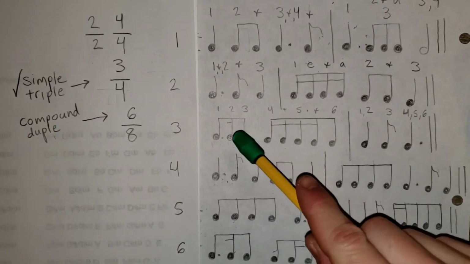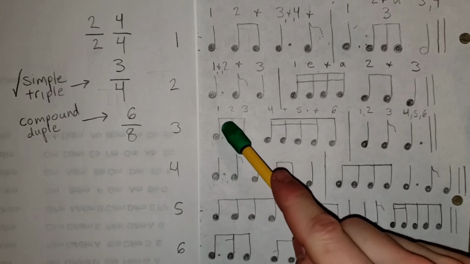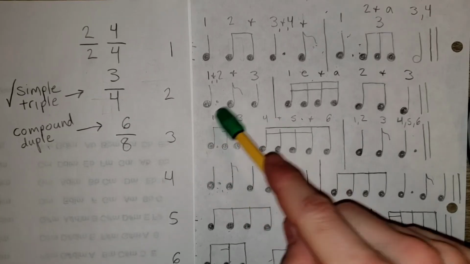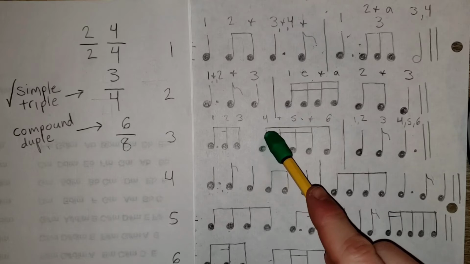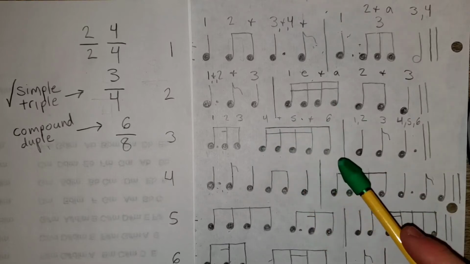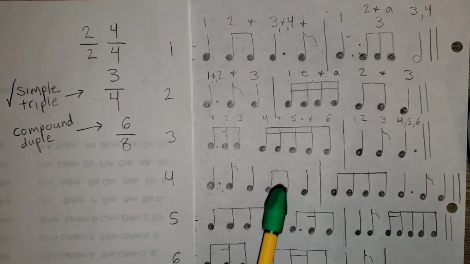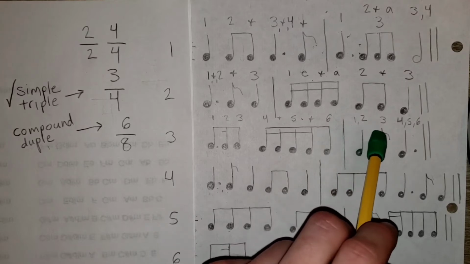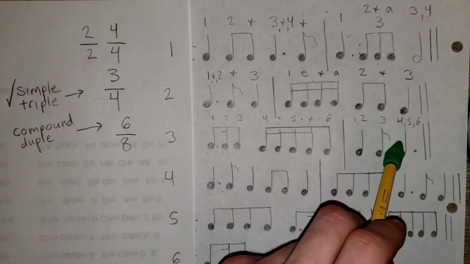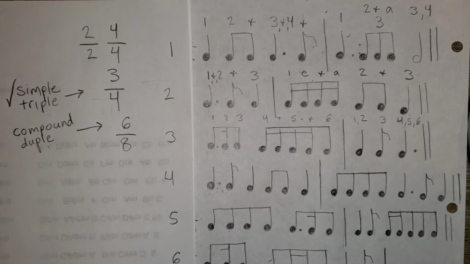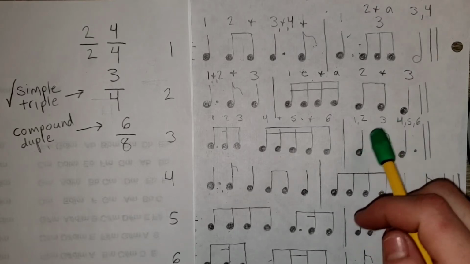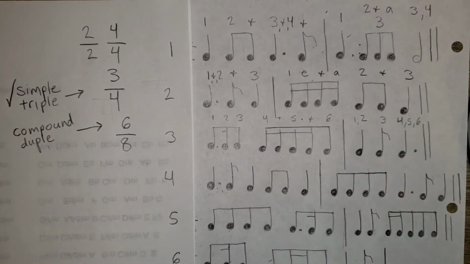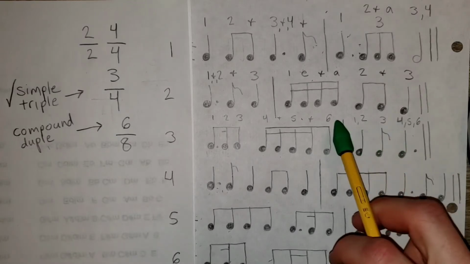So let's look at that in context of here. So 1, 2, 3, that could be a first pulse. We have 3 right there. 4, 5, 6, that's another 3. Well, that's looking like 6/8 to me. And then here we have 1, 2, 3, and then we have 4, 5, 6.